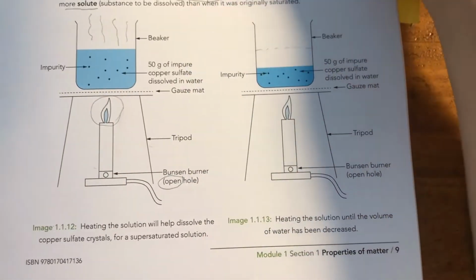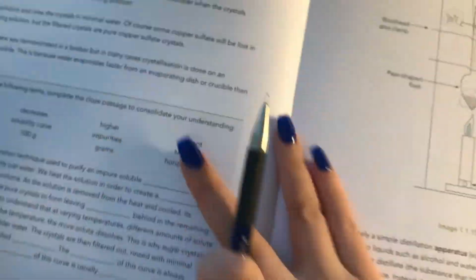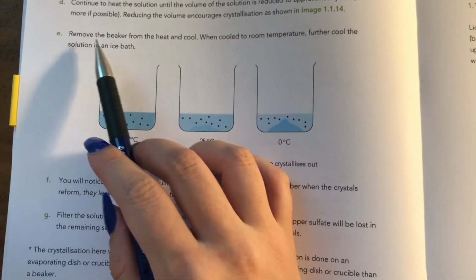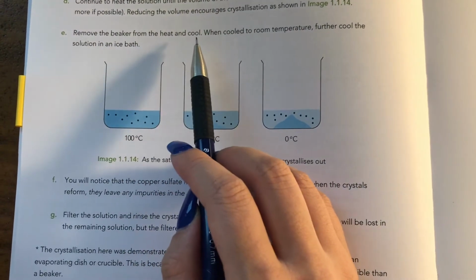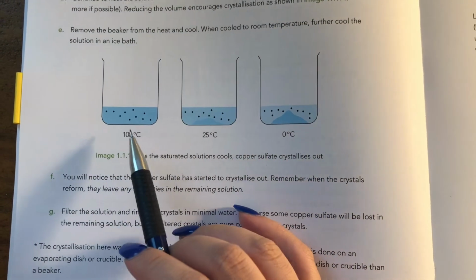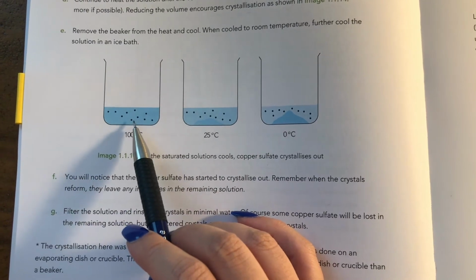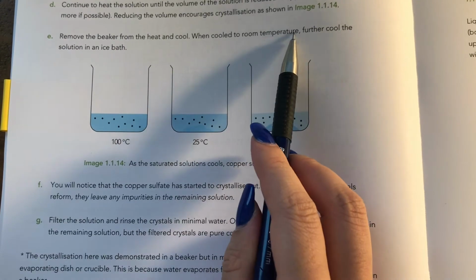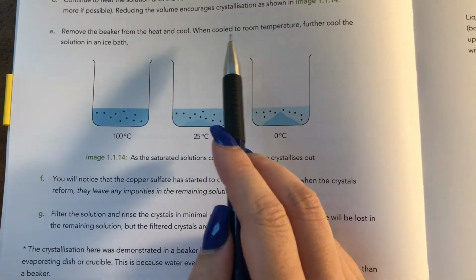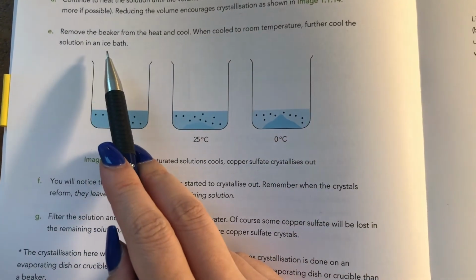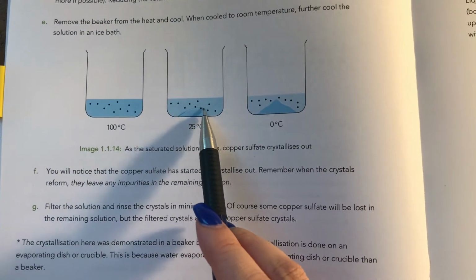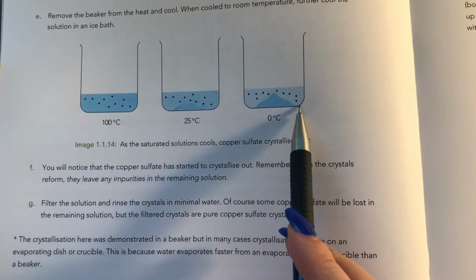Now there's a reason why we reduced volume. It's because what we do is we remove the beaker from the heat and we cool it. So at boiling temperatures, this is what it looks like. Everything is dissolved. When cooled to room temperature, and we further cool the solution in an ice bath, what happens is the copper sulfate starts to crystallize out, okay?